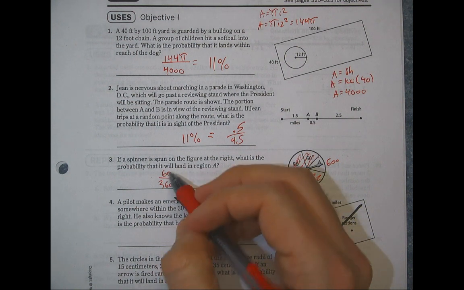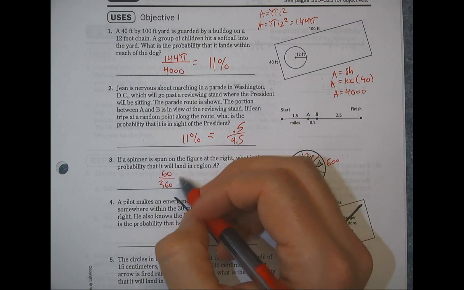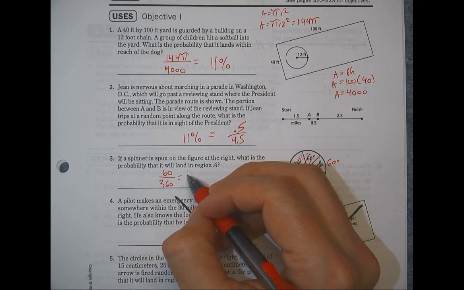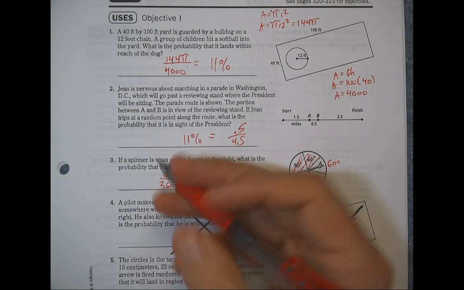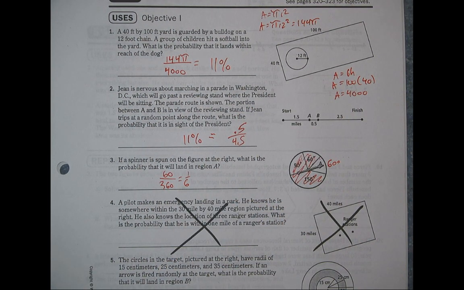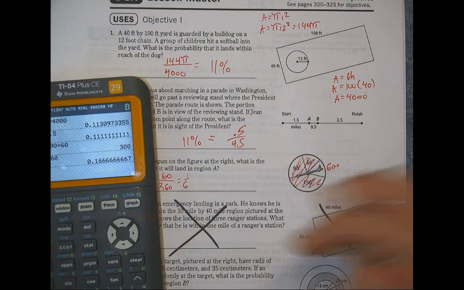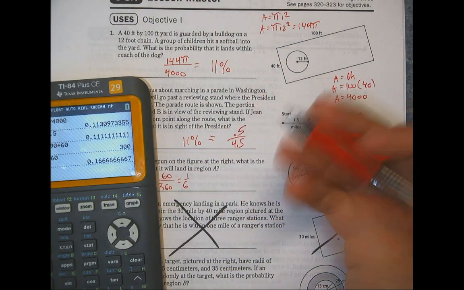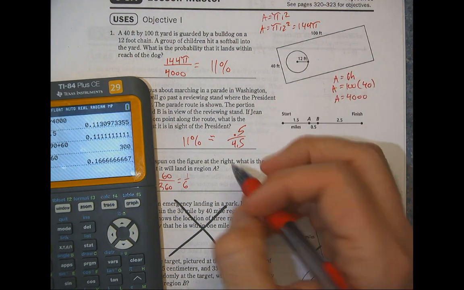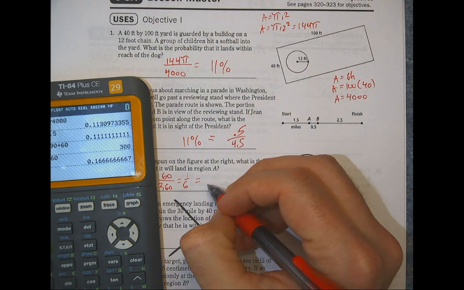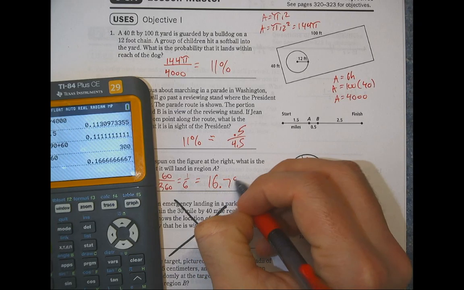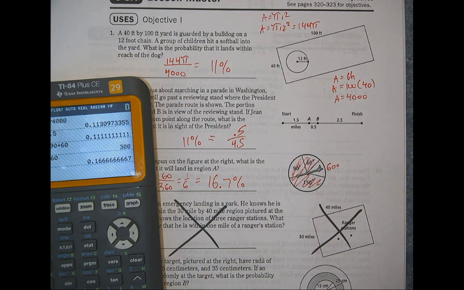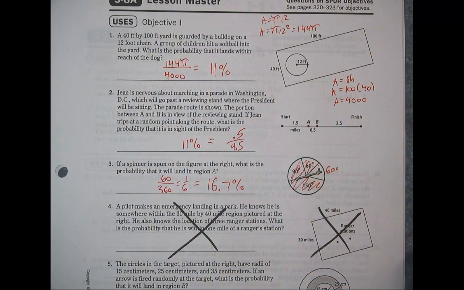Now just looking at that, I can see the zeros drop off, and 6 out of 36, divide those by 6, and I end up with a 1 out of 6. But we're going for percentages here anyway. So the 60 divided by 360 is 16.6, rounding to 16.7%. I'm not testing your rounding here, so 16.7%, something along those lines. If you round it up to 17%, that's perfectly fine.